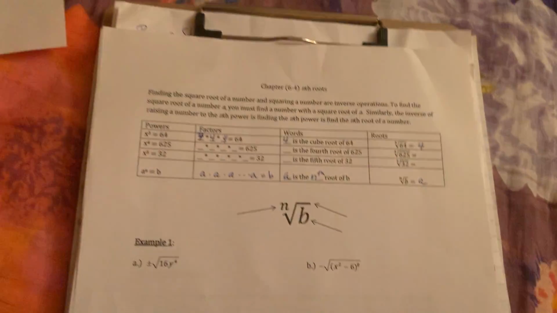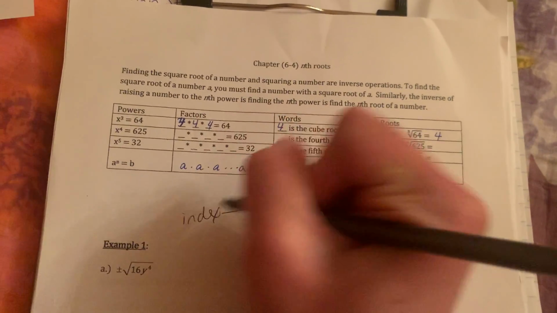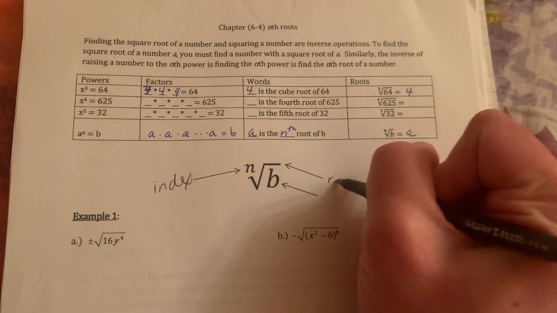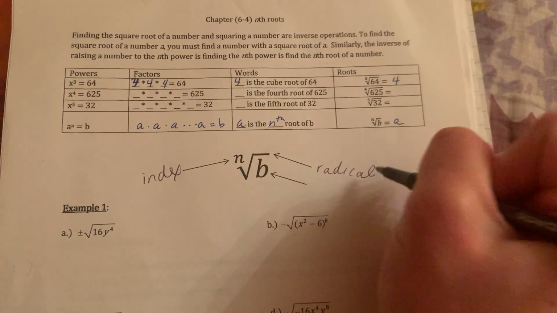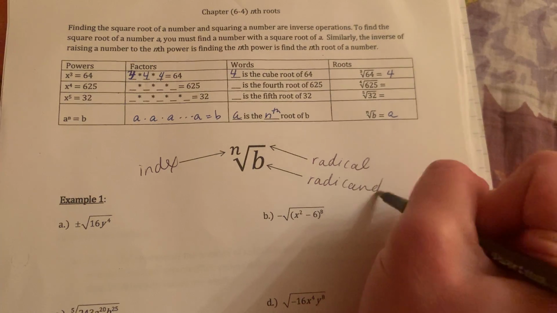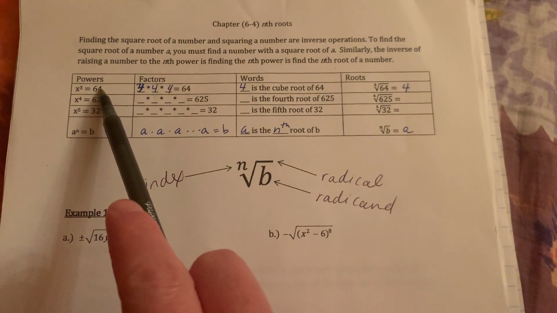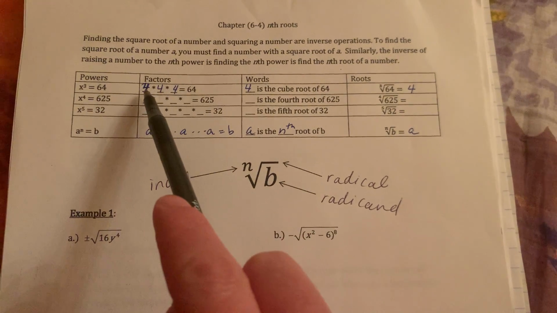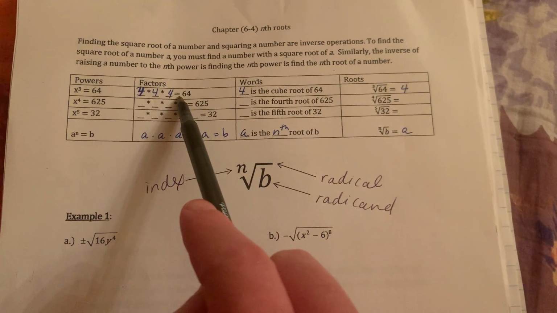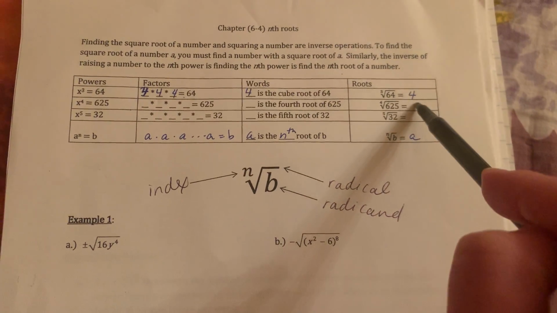So this is section 4. So we said this is the index, this is the radical, and then this is called the radicand. So x to the 3rd is 64. That means 64, which is 4 times 4 times 4. That would be the cube root. So the cube root of 64 is 4.